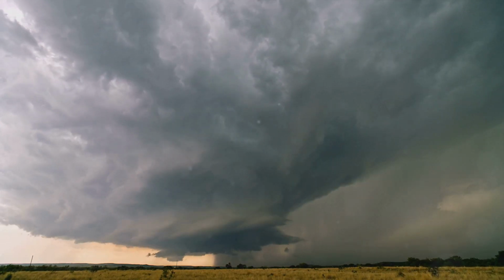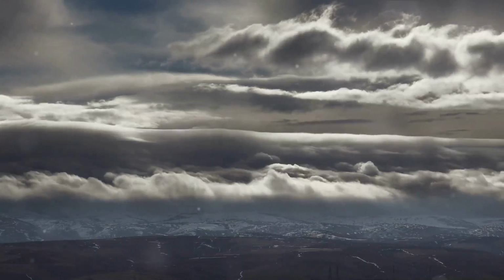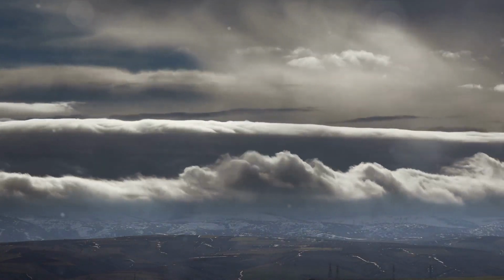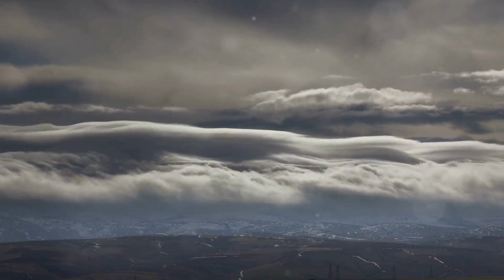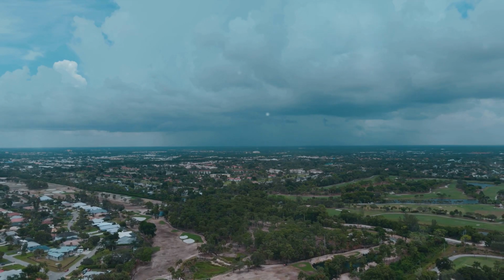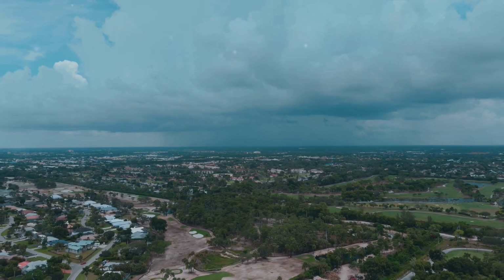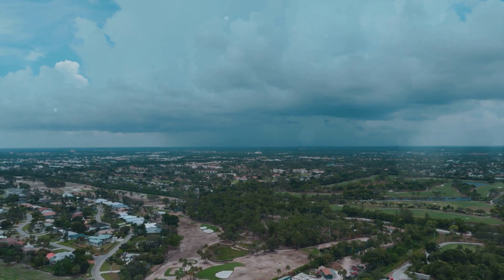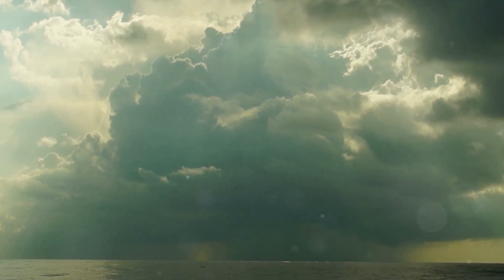Tornado Alley, stretching across the Great Plains, is particularly prone to multi-vortex tornadoes due to the vast, flat landscape that allows cold, dry air from Canada to collide with warm, moist air from the Gulf of Mexico. This clash of air masses creates the perfect conditions for these multi-vortex tornadoes to form. On the other hand, Dixie Alley, which includes parts of the southeastern United States, sees a high occurrence of these twisters due to the combination of warm, humid air from the Gulf of Mexico and the frequent cold fronts that sweep through the region. This creates volatile conditions ripe for spawning these powerful tornadoes.